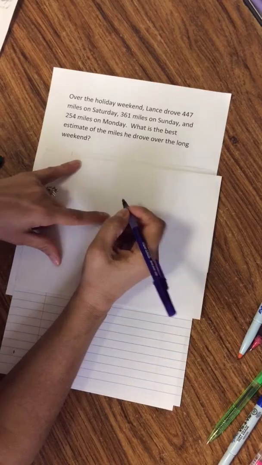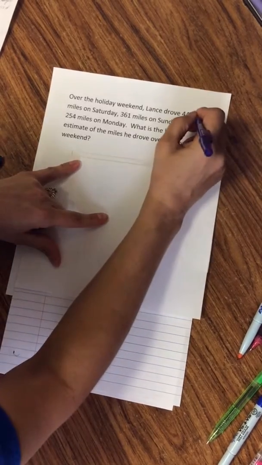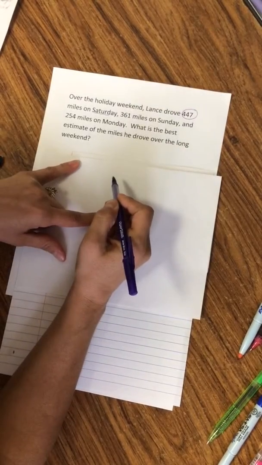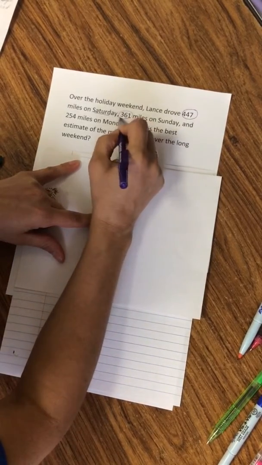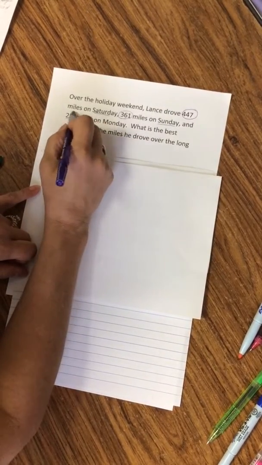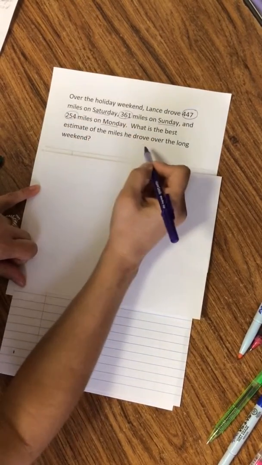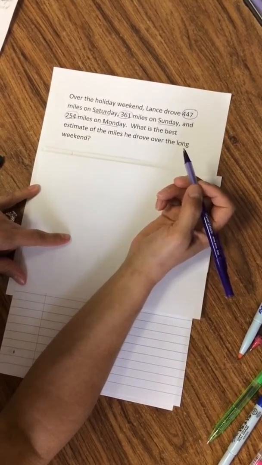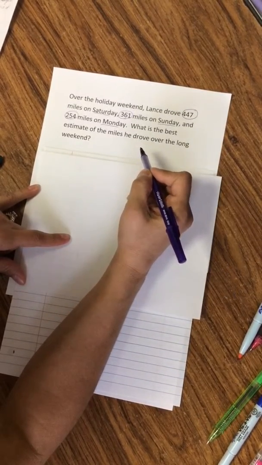Over the long weekend, Lance drove 447 miles on Saturday, 361 miles on Sunday, and 254 miles on Monday. What is the best estimate of the miles he drove over the long weekend? We will read once again.